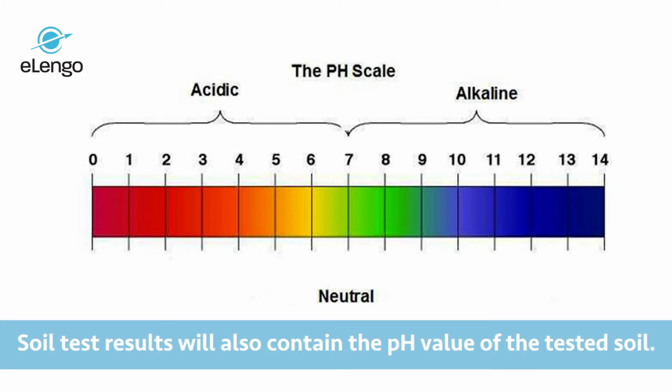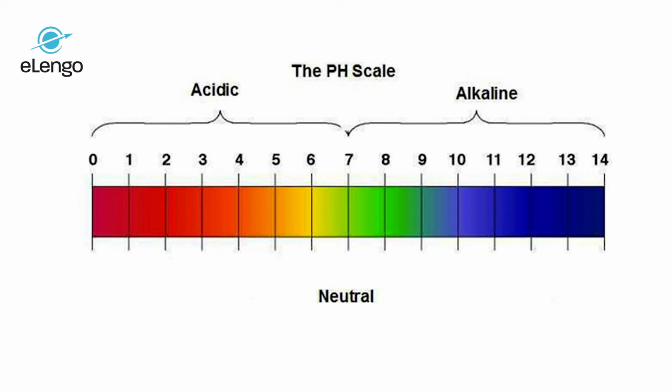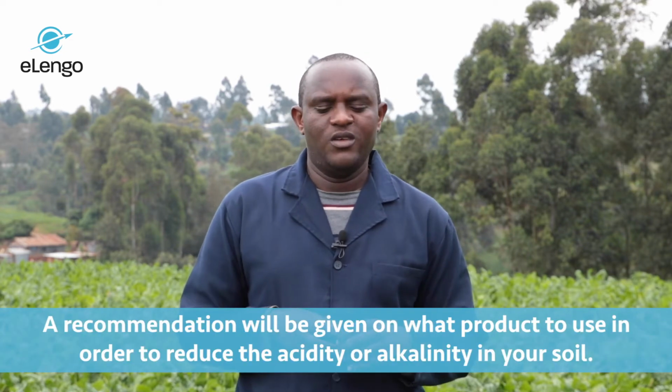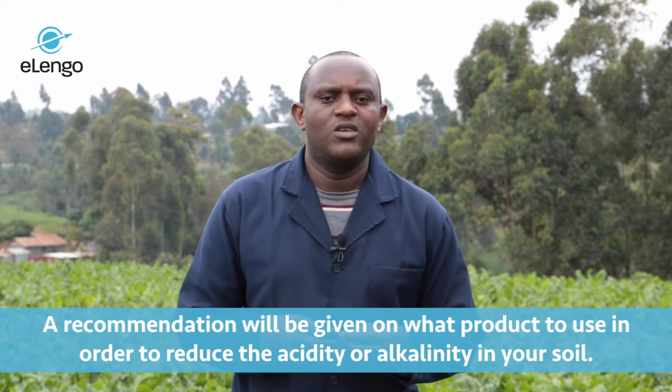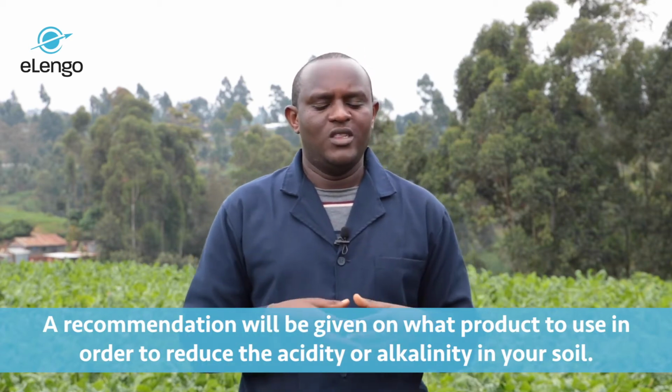The next thing the result will contain is the pH value. It could be from around 4 to around 8, because most soils range from a pH of 4.0 to a pH of around 9.0. It is given to show whether your soil is acidic or alkaline, and the recommendation, whether you are going to use lime to reduce the acidity, or maybe you are going to use acidic fertilizers to reduce the salt accumulation, or the alkalinity in that soil.